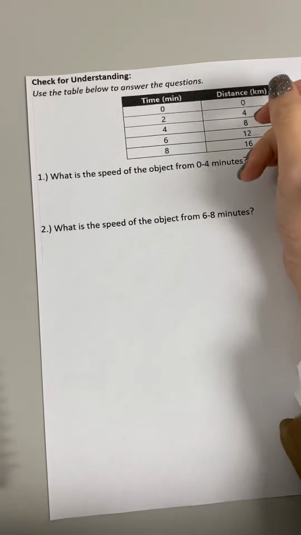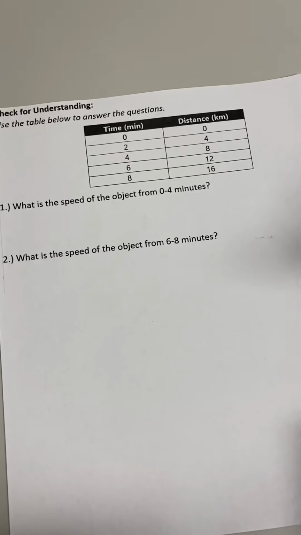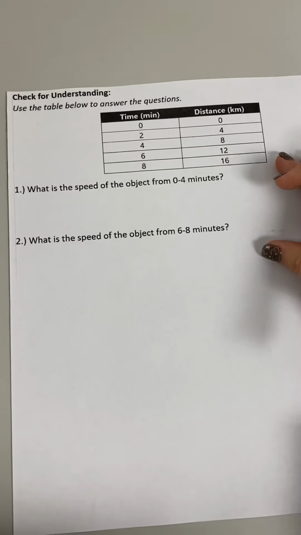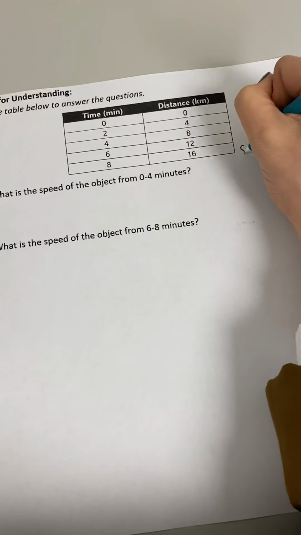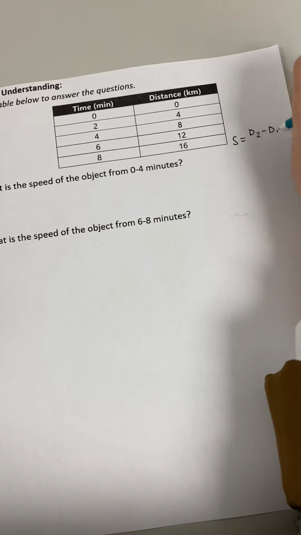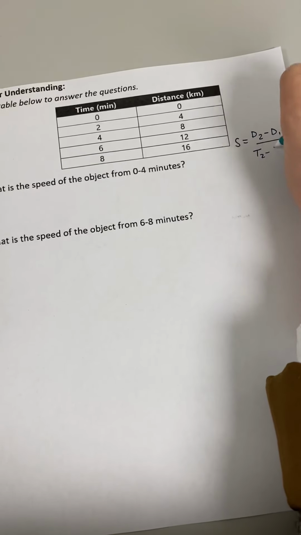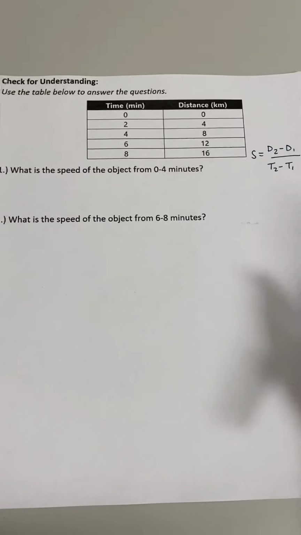Okay, so there are really two ways to approach a problem like this. The way that they will learn in 8th grade is doing it through slope, which is just having them say, okay, speed equals distance 2 minus distance 1 over time 2 minus time 1, and then having them plug into that formula. That's one way to go about it.